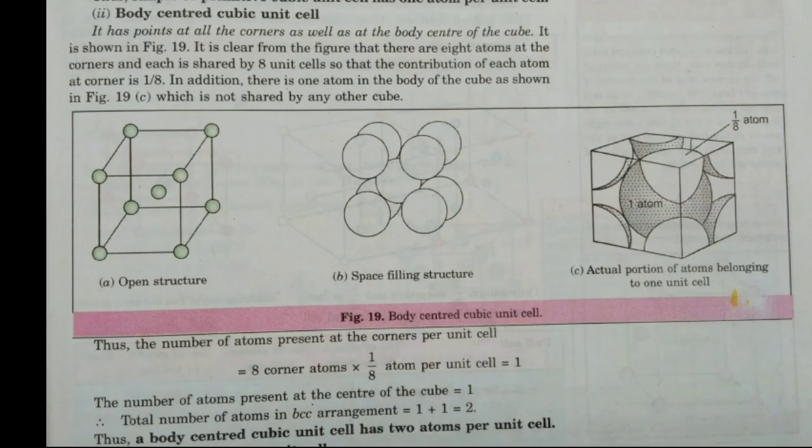The second one, body-centered cubic unit cell. It has points at all the corners as well as at the body center of the cube. It is shown in the figure. It is clear from the figure that there are 8 atoms at the corners and each is shared by 8 unit cells, so the contribution of each atom at a corner is 1/8. In addition, there is 1 atom in the body of the cube, as shown in figure 19c, which is not shared by any other cube.